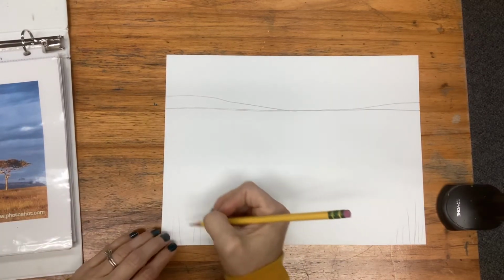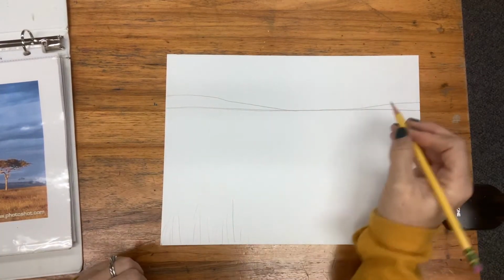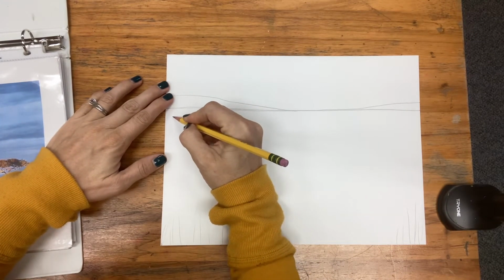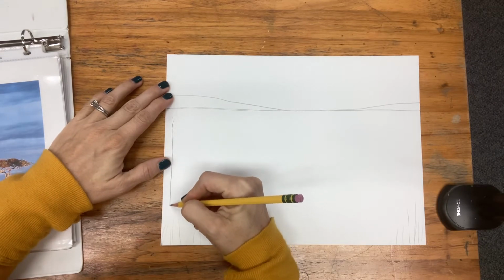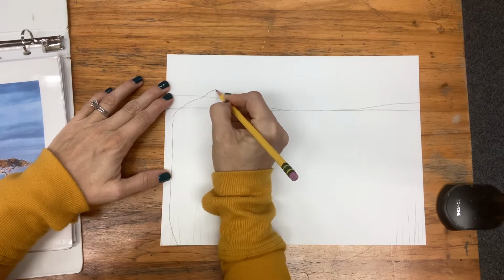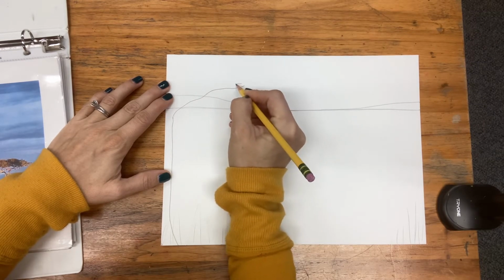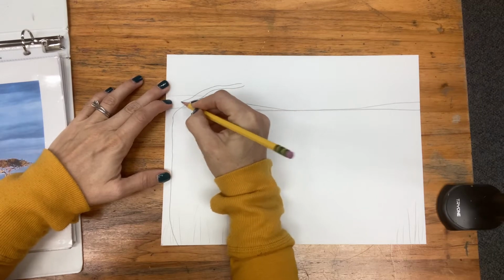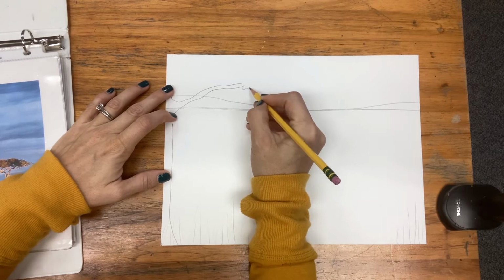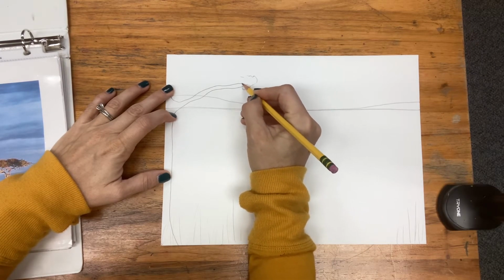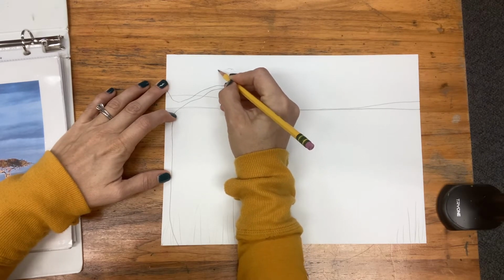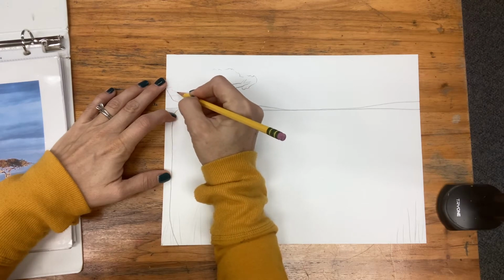And then I could have a tree kind of coming big in the foreground, like it's in close to me, and then one in the distance. So I might come off the side of the page, kind of create that trunk, create these branches that are going to kind of go twisty like this. They kind of go out wide. And then just a little something to show the top of this tree.